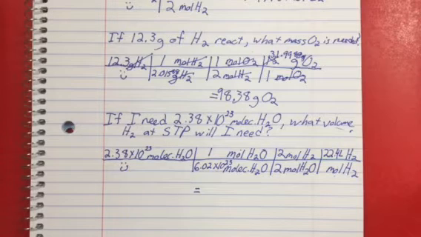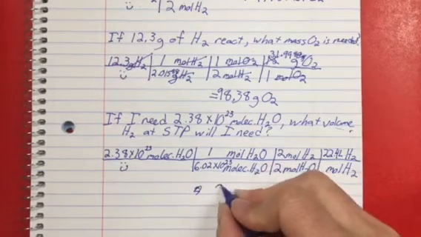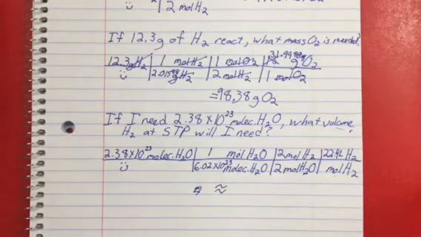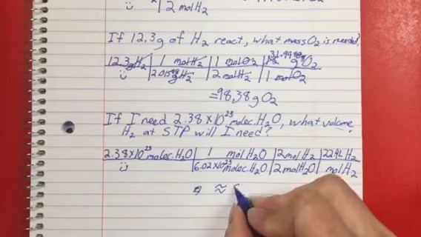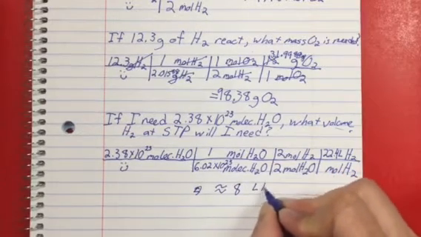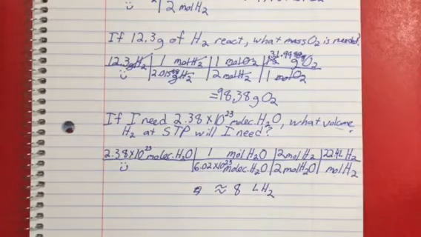Okay, and then you do some math, and honestly, I have absolutely no idea how this is going to come out. Oh, we can estimate this again. It's going to come out to about a little more than a third of 22.4. So it's going to be like 8 liters H2 or so. If you get 7 or 9 or something close to those, it should be pretty close.